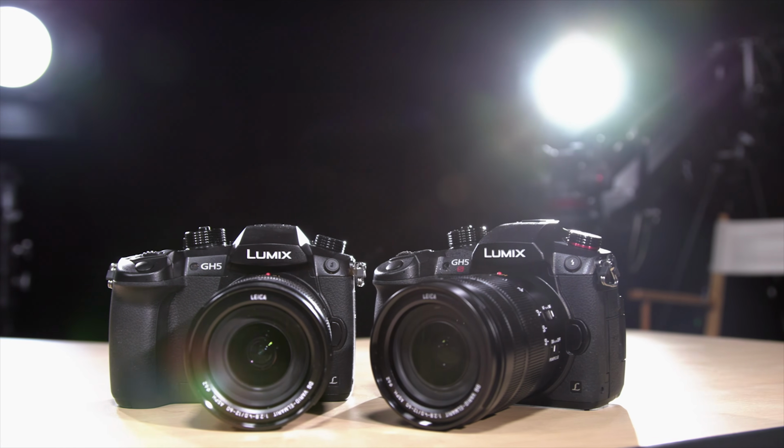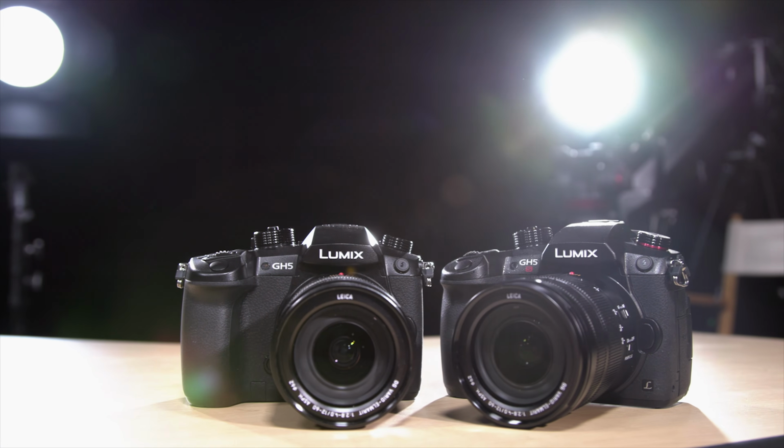Both the GH5 and the GH5s offer appealing features to video shooters, but there's no clear winner here. Which camera you choose depends on the features that you see yourself using the most. We hope we've given you some insight into the most important features to consider.